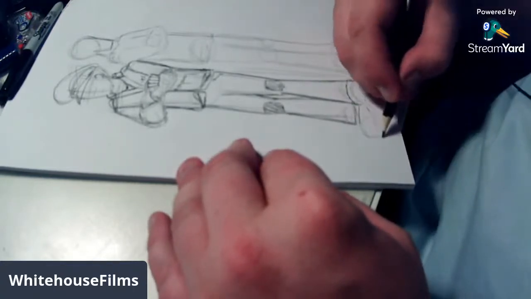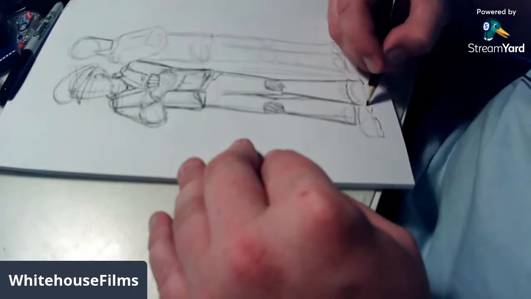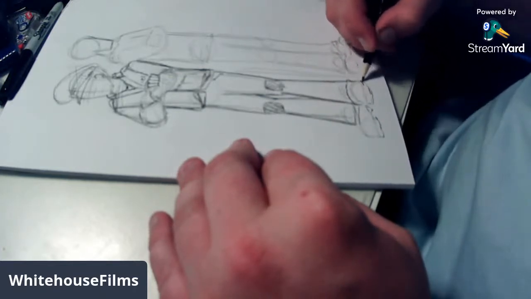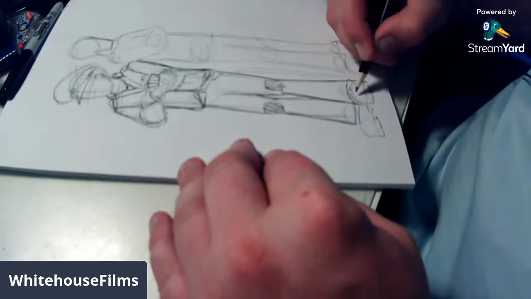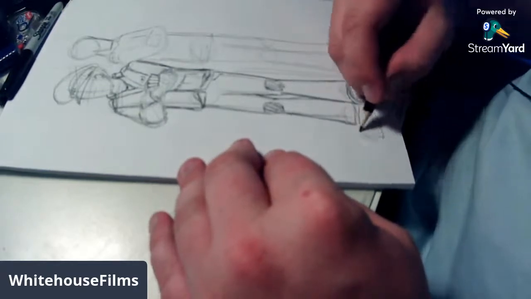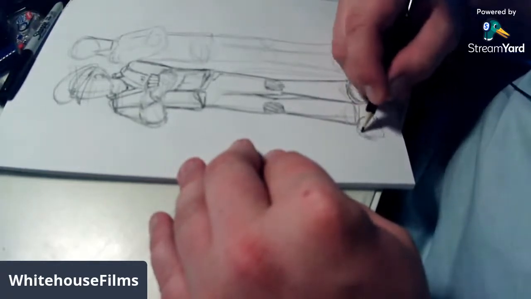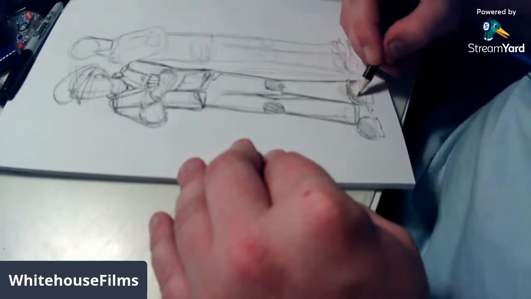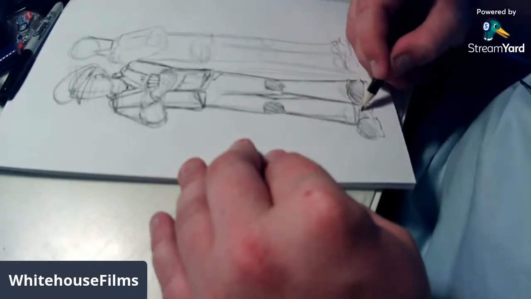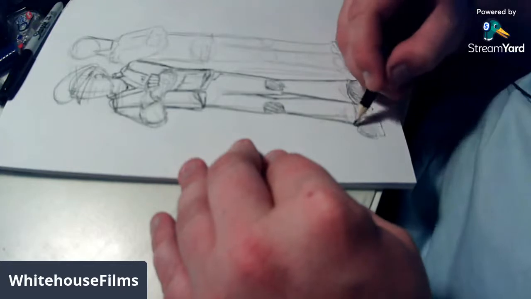So this will be the same for Casey. Now he also wears these boots as well, which I'll just draw up real quick. So like hard hobnail boots. No, not hobnail, but steel cap boots. Yeah, that's the name.